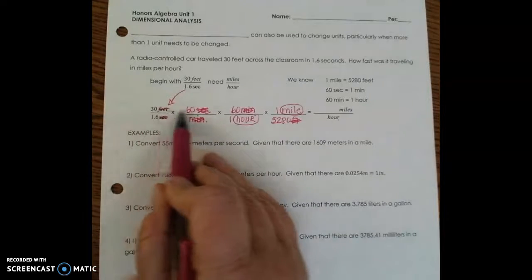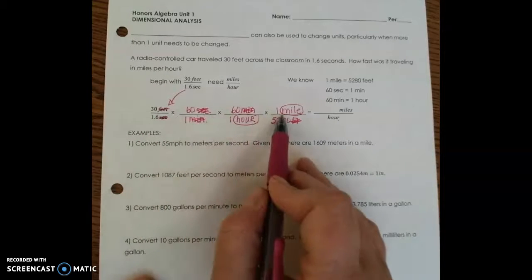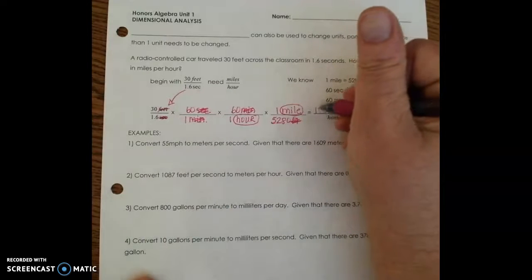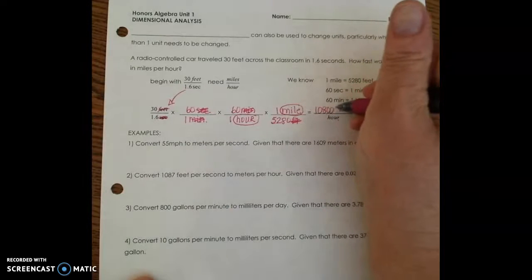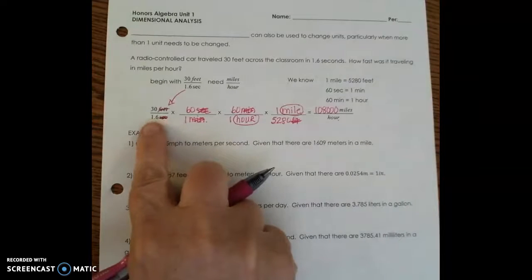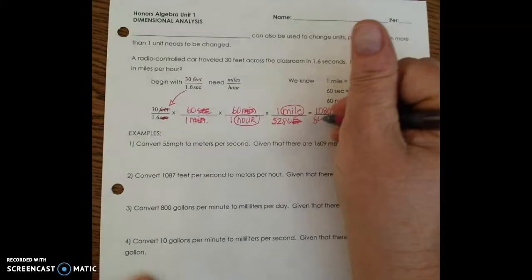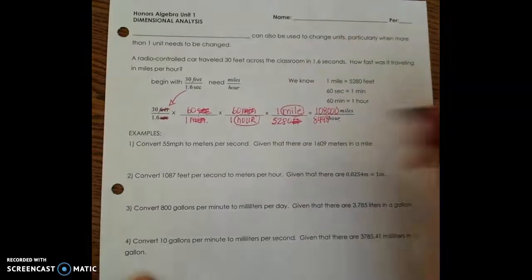We're going to multiply across. All of these fractions are multiplying together, so 30 times 60 times 60 times 1. And when I did that, I got 108,000. And on the bottom we have 1.6 times 5280, and I got 8448. And when we reduce this fraction and simplify it down, we ended up with 12.78 miles per hour. Don't forget to include your units in your answer.